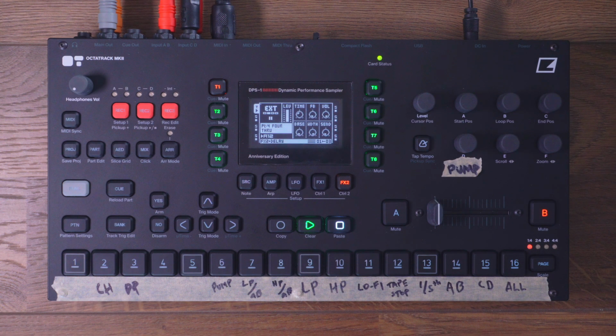Okay, let's double check that our through machine works. I'm going to hit play on my Analog Rytm. Cool, works just fine. Let's continue with the effect.